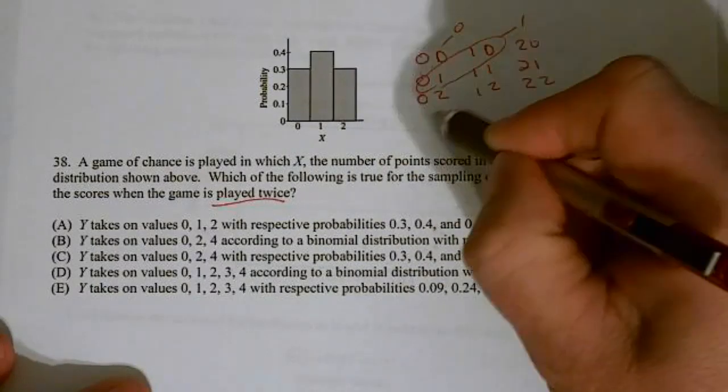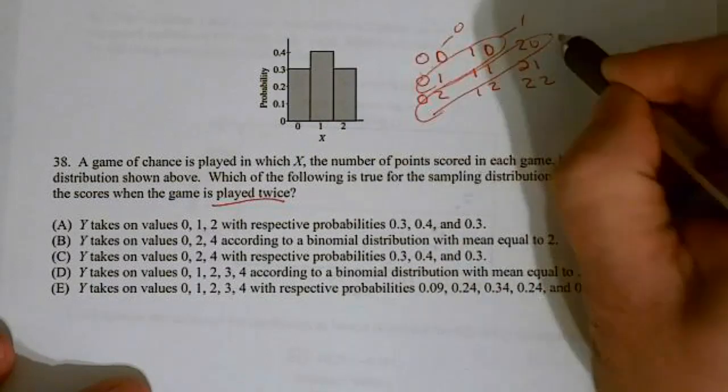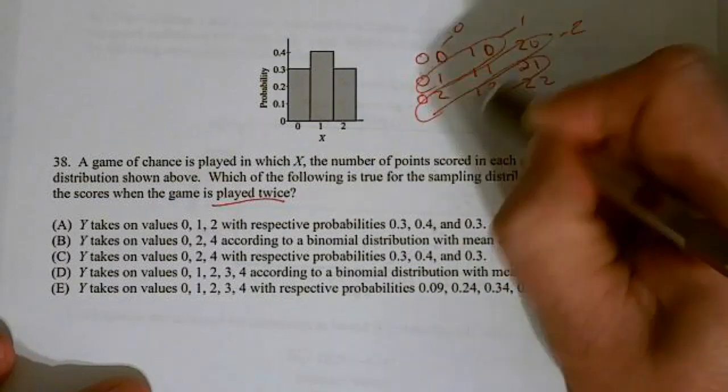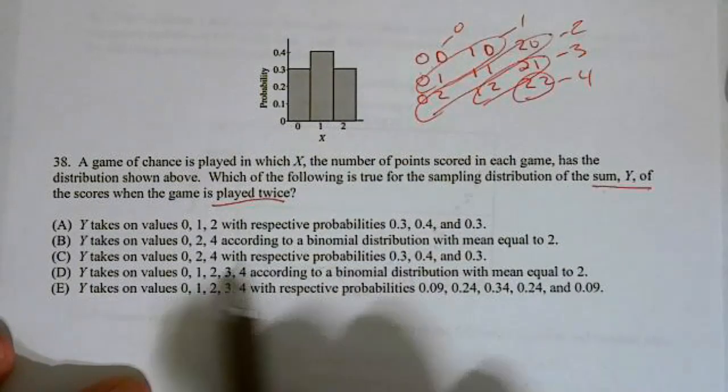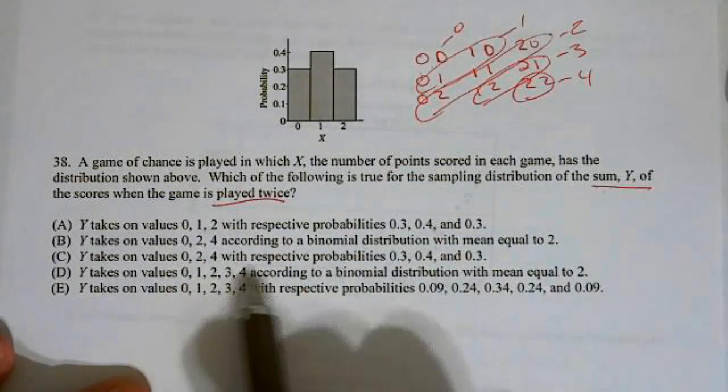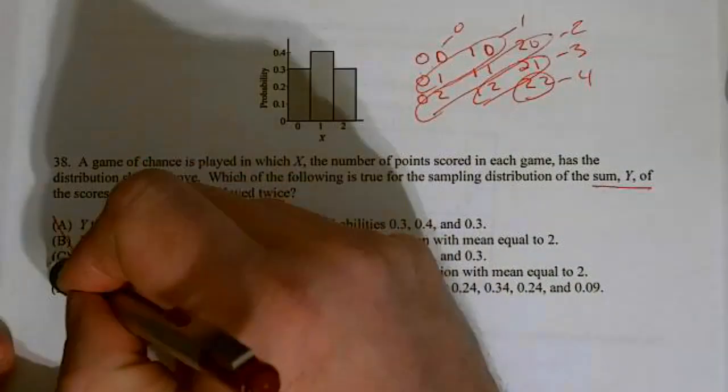Those sum to 1. These sum to 2. These sum to 3. And these sum to 4. So basically, I can get a 0, 1, 2, 3, and 4, and that gets rid of A, B, and C right away.